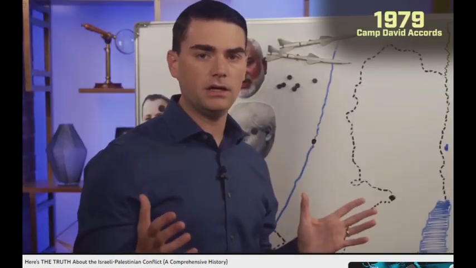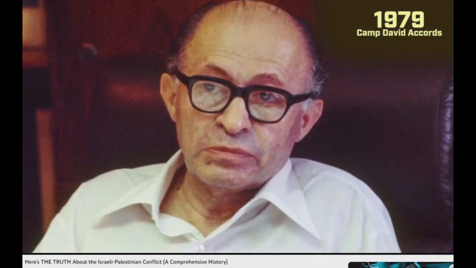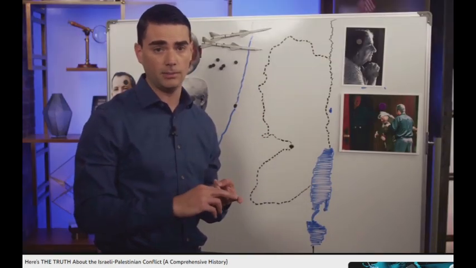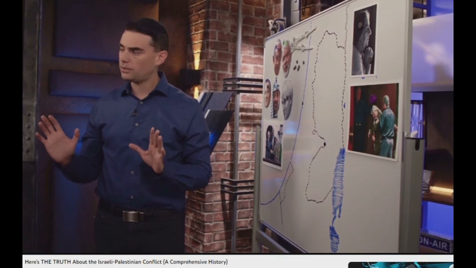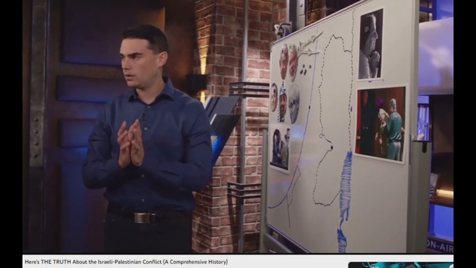79, Camp David Accords. Finally, there's a breakthrough. Menachem Begin takes over as prime minister of Israel, a very right-wing prime minister. There were 2 major parties in Israel at this time, Likud and Labor. This is the first Likud prime minister. And one of the things that he does is he comes to a peace accord with Anwar Sadat, who is the nationalist leader of Egypt.